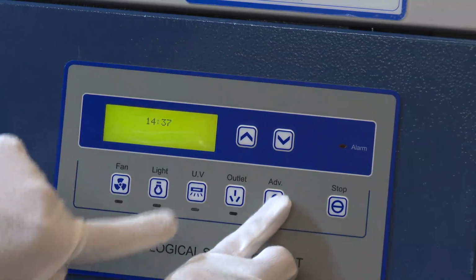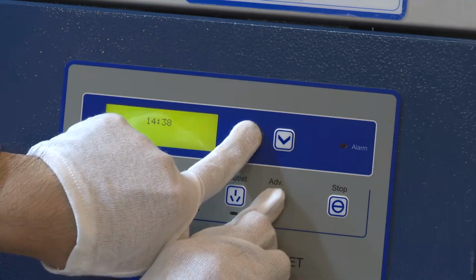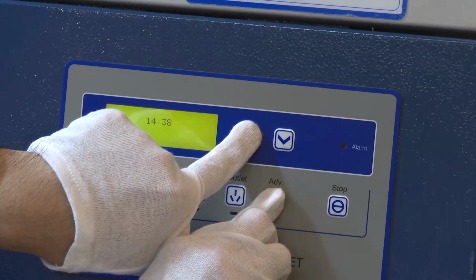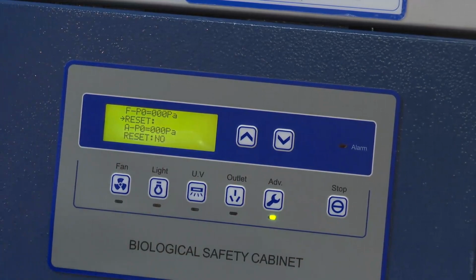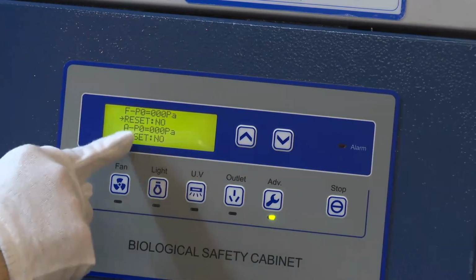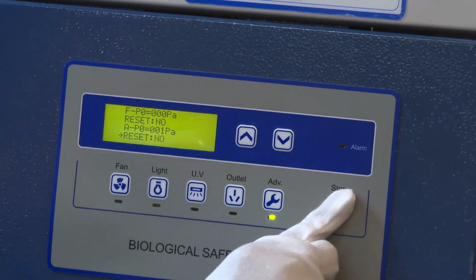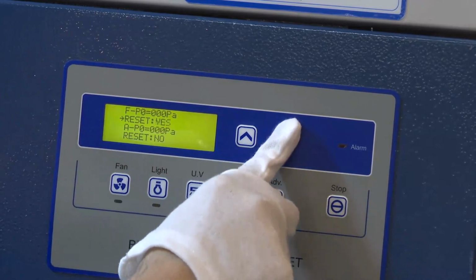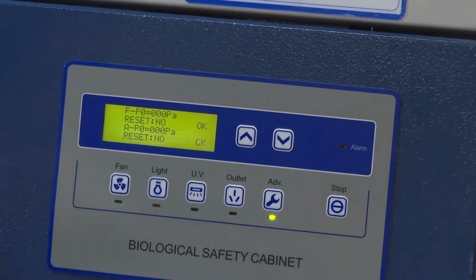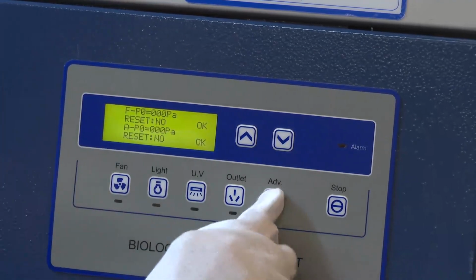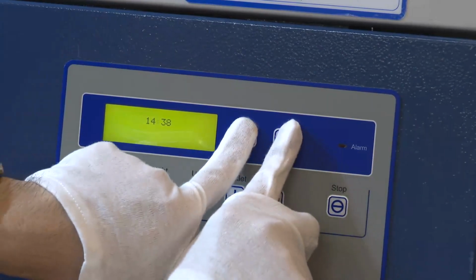Now we can press the set button and up for 5 seconds. Yes, this is the reset function. We can reset the F pressure and E pressure here. Normally this is no. We can select here yes or no. Set 2 times to go back from this module. For the last one, we press up and down.